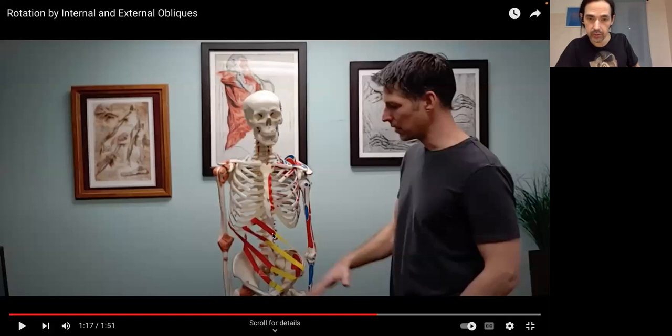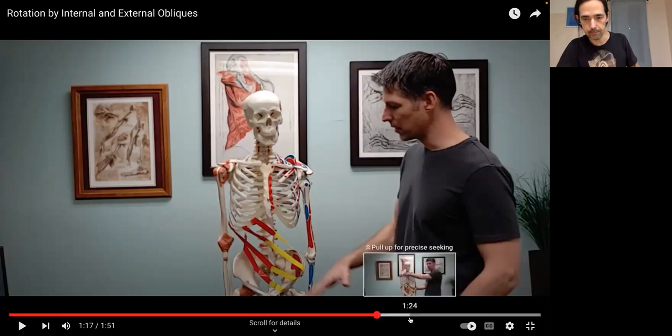Right? And the internal obliques go from the midline downward. So there's a way that you could remember it. From the midline down for internal, and from the midline up for external. So if you look at this shoulder, this is the right shoulder. The right shoulder is going to be pulling down toward the left hip.